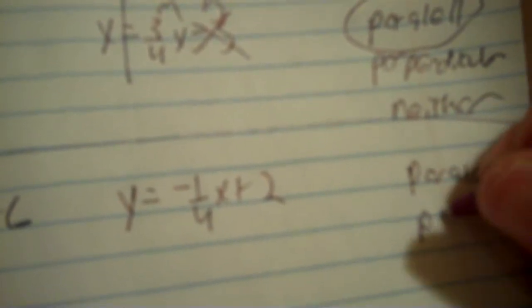Example 3. Y equals negative 4x plus 6. Y equals negative 1/4 x plus 2. I'm going to get a sucker on this one, okay? Again, the y's are by themselves. M, B, M, B. Are they the same M? Obviously not, so not parallel.